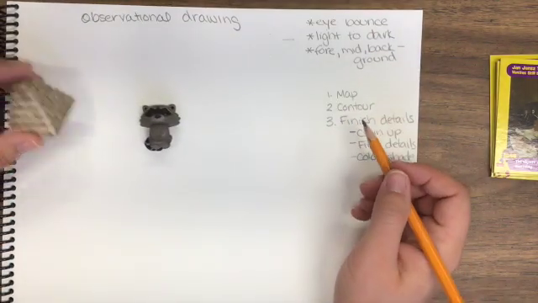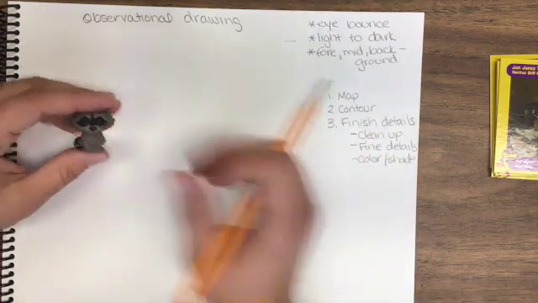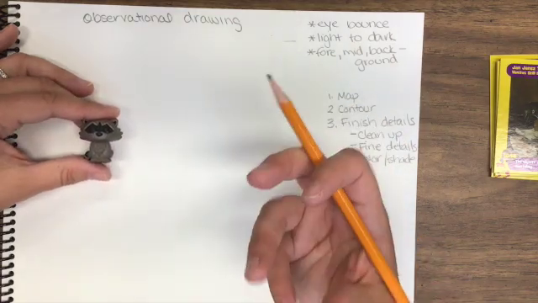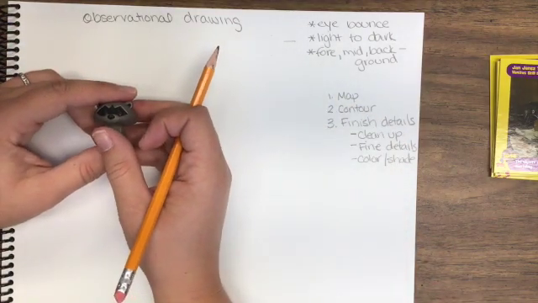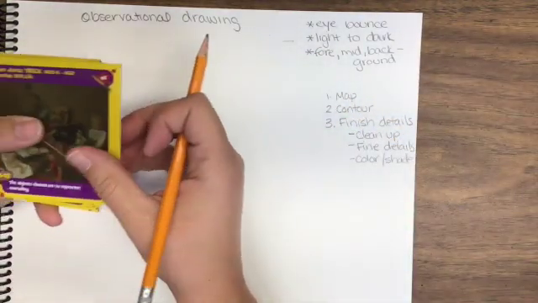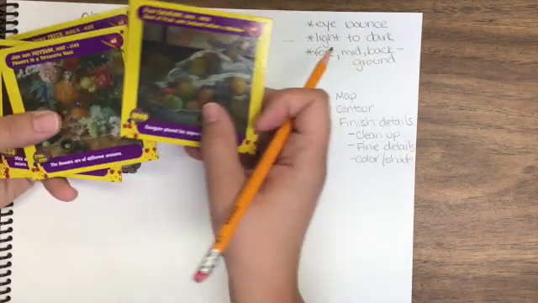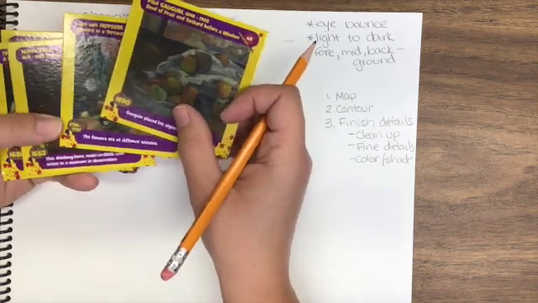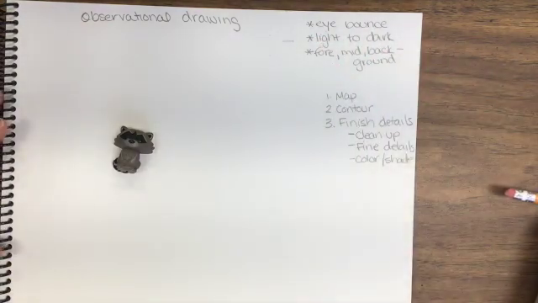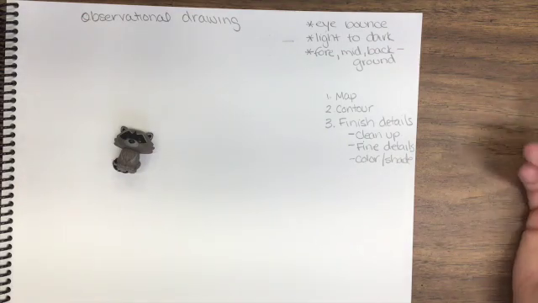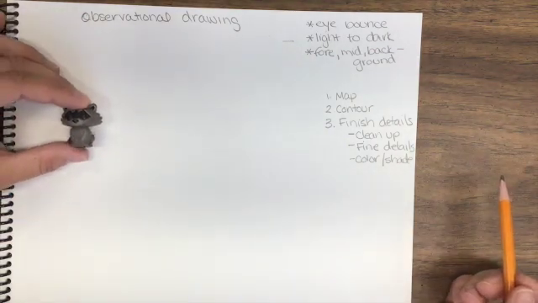So mapping out. We're going to map out this guy. Now, observational drawing means you're looking at it, that it's physically in front of you. If you have it through a picture, that's fine too. That goes into just drawing, which is fine. But for here, I'd like it to be in front of you. When you set up a still life, I'm going to explain what you can do to set one up. So what we're going to do is map this out.